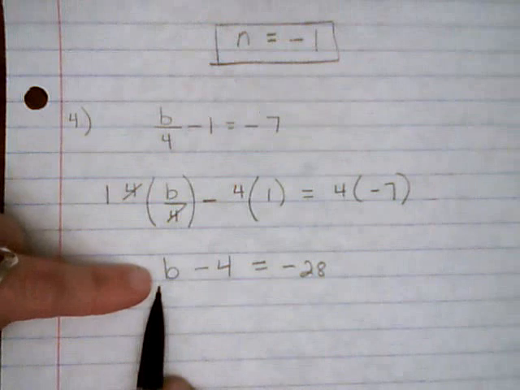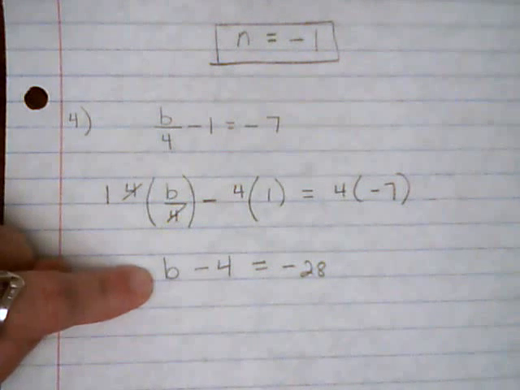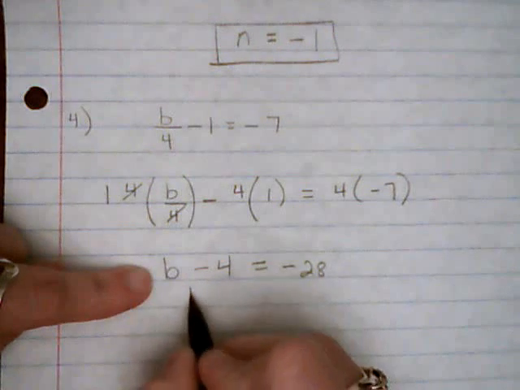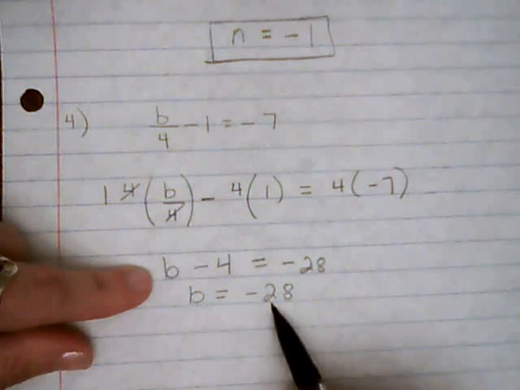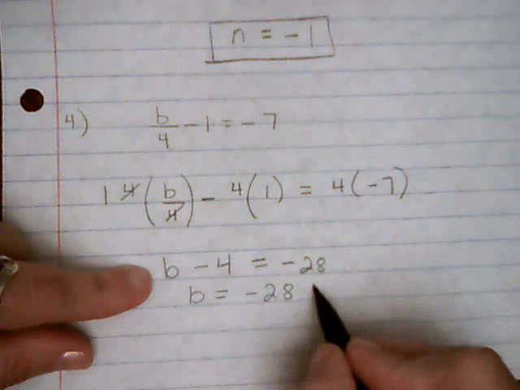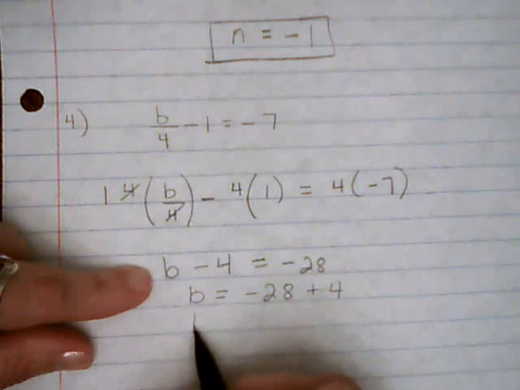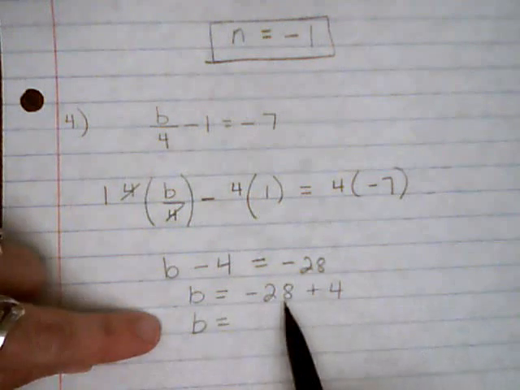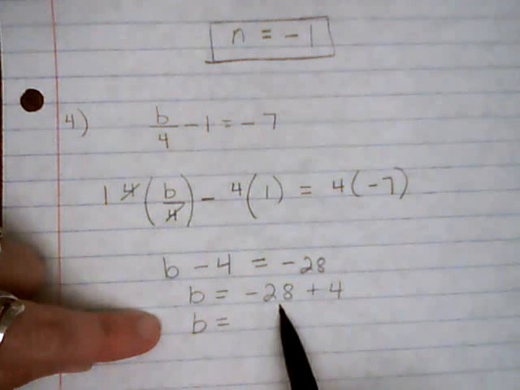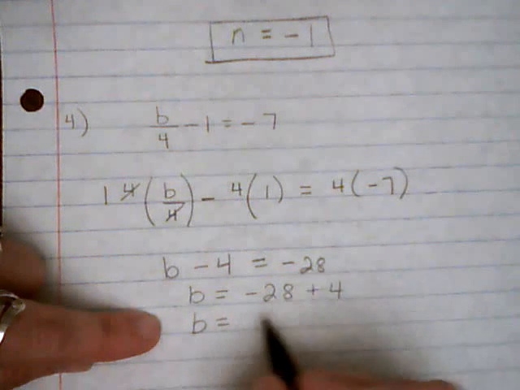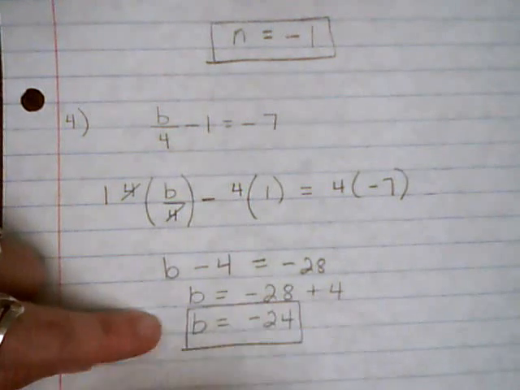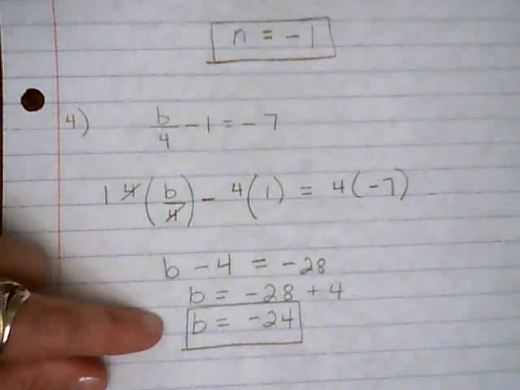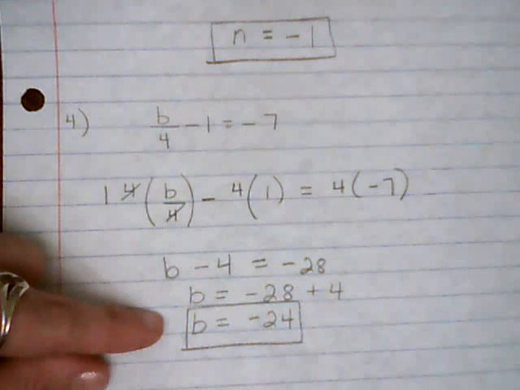So we only have one variable term. If I want to get b by itself, then I would have to move the 4. So I keep negative 28, move the 4, which will make it a positive. And so b would equal, we subtract, take the sign of the higher number, so this would be negative 24. So b is equal to negative 24 will be my solution.